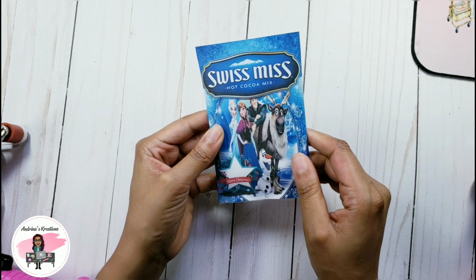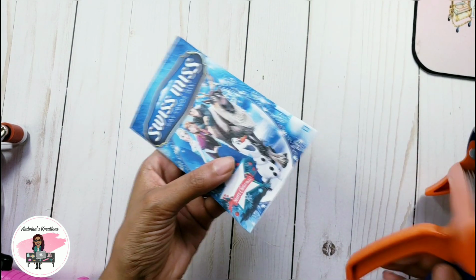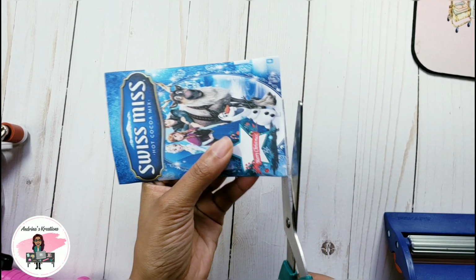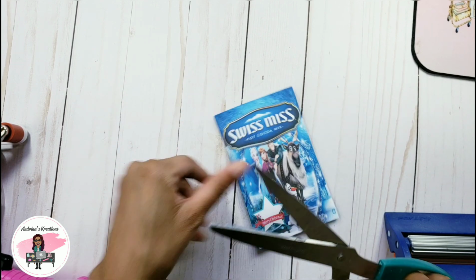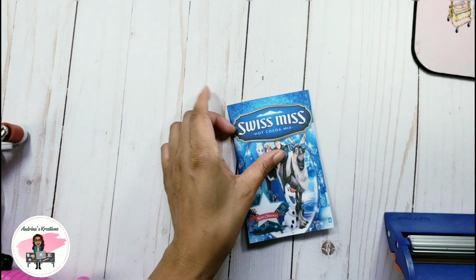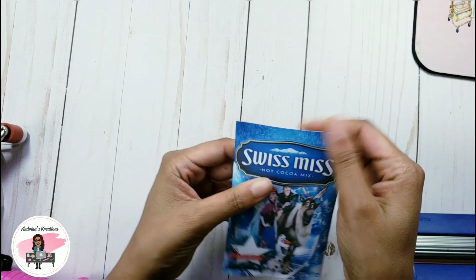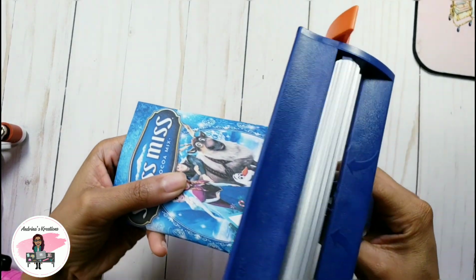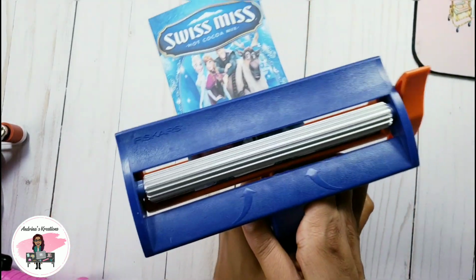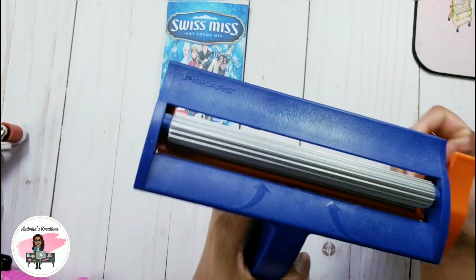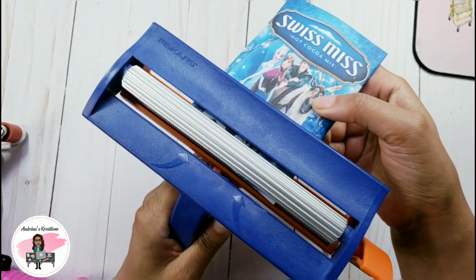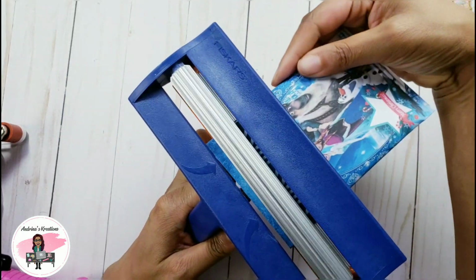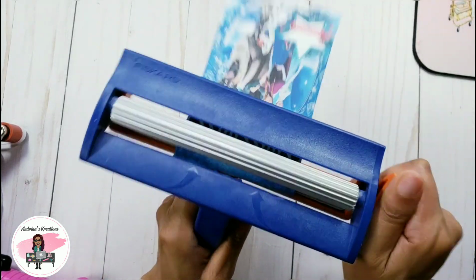So this is the one with no borders, and if you have a little bit of overlapping, just a little bit of showing on the bottom or on the top, just cut that off. I don't like my designs to have extra white nowhere. So then you would just put it through the paper crimper. And that will be all. That's how you will customize your hot chocolate packets.